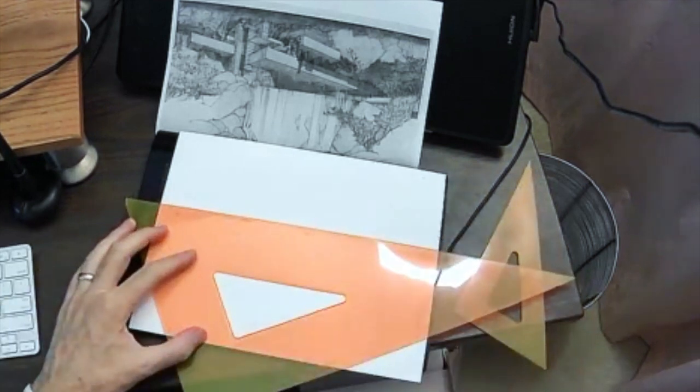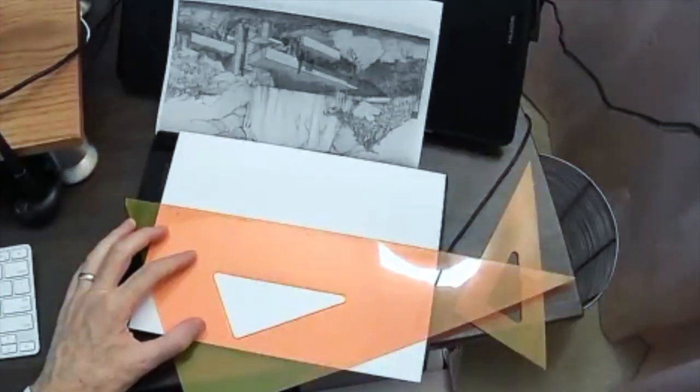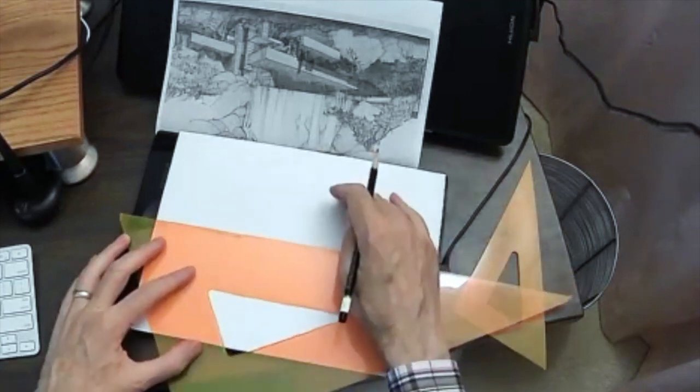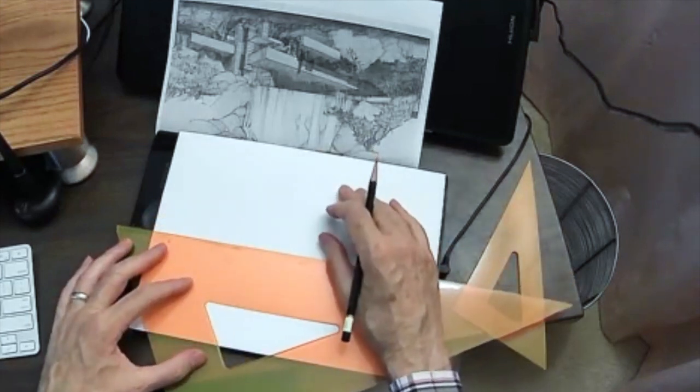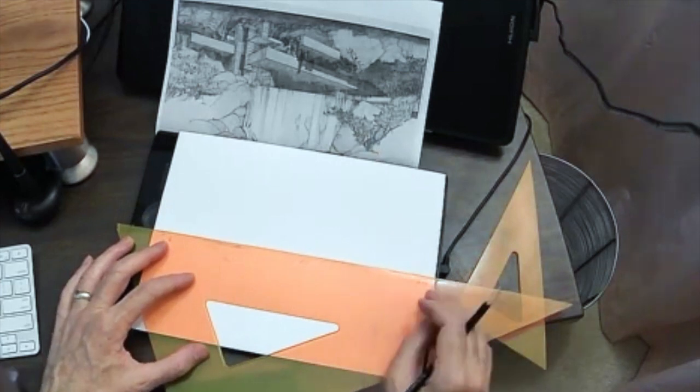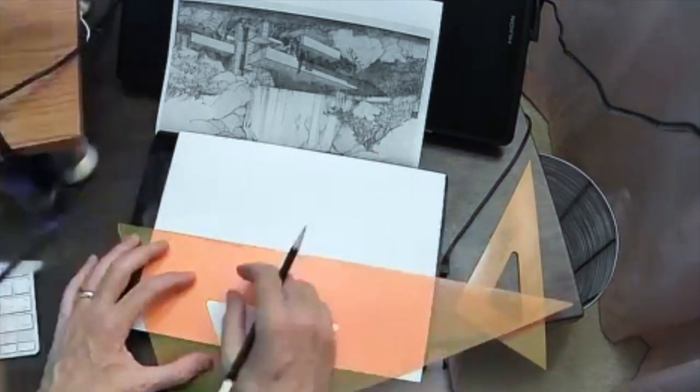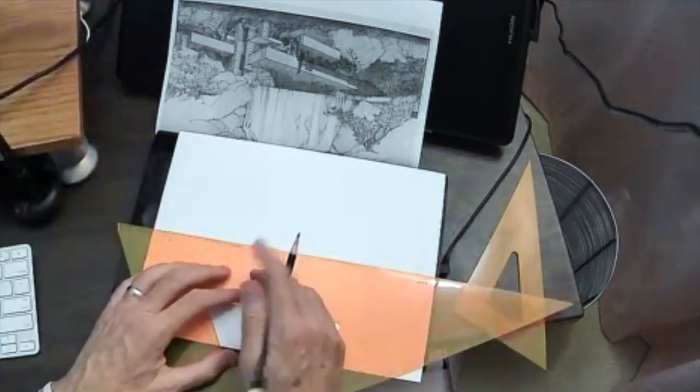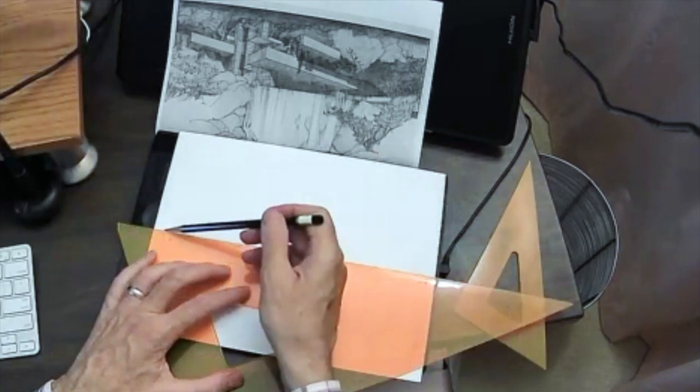I'm going to draw my horizon line or eye level line. And I think I'm going to place it somewhere about here. That's fine. I want to parallel. Try to keep myself out of the photo. It's a little challenging.